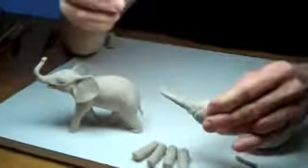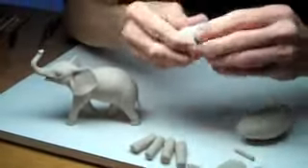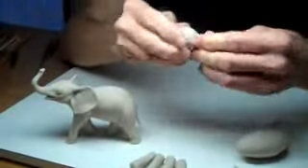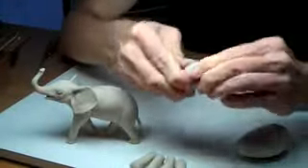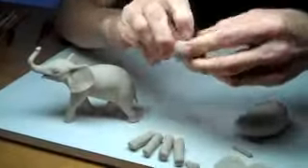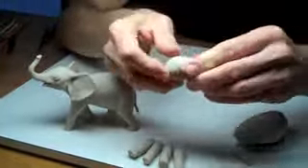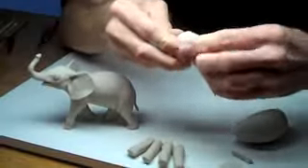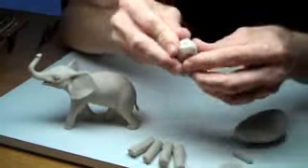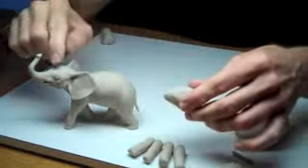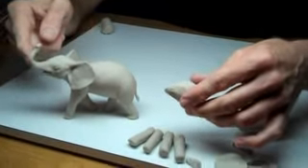Okay, so the other way is that you can, as I first started to show, start out with a piece of clay that represents the primary volume of both the head and the trunk.